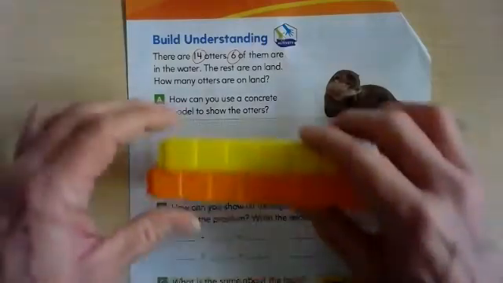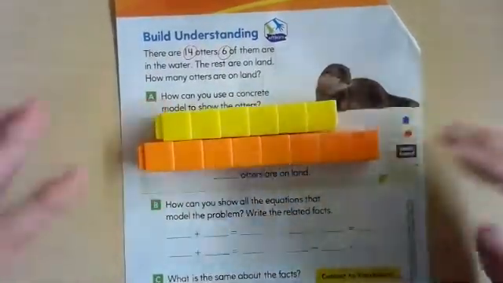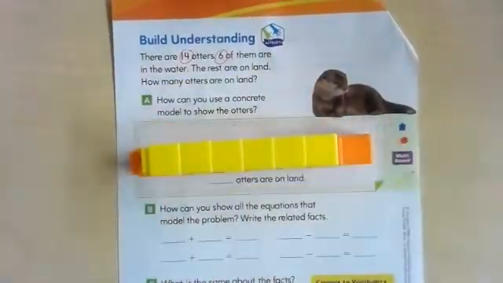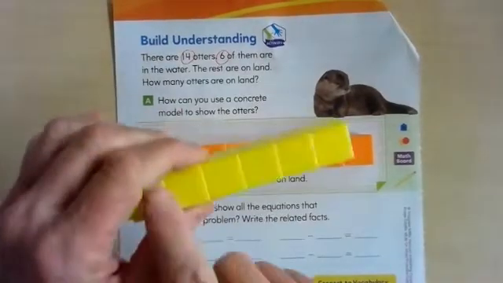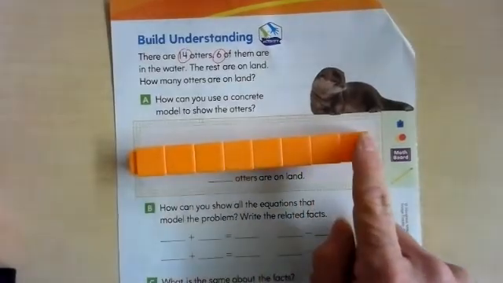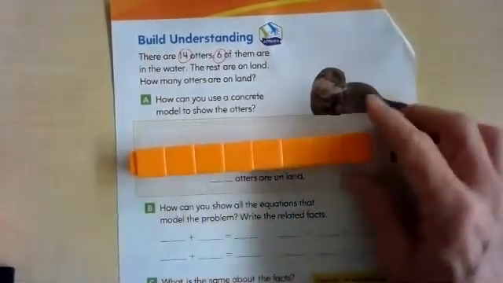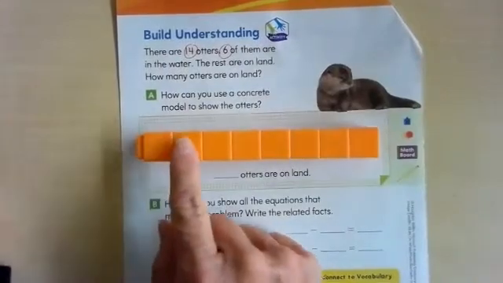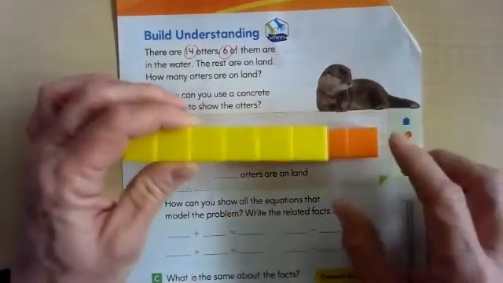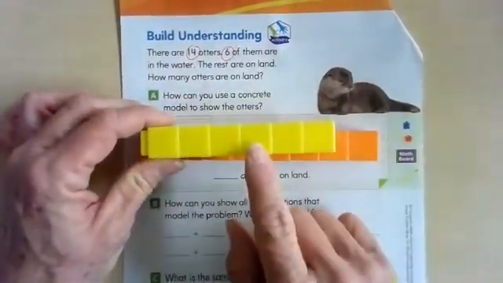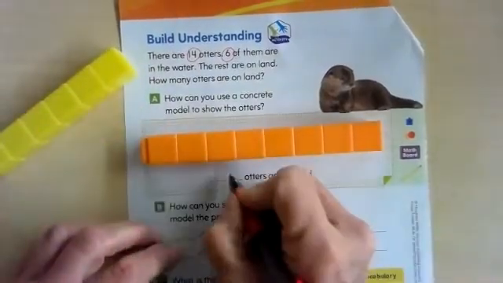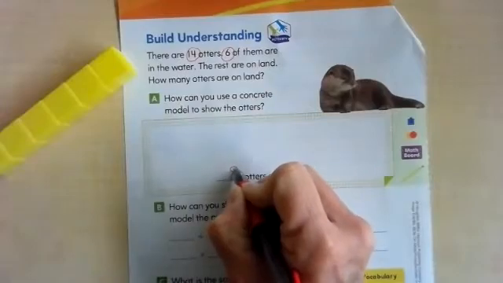Well, we're going to use our cubes. Here I have 14 cubes. I have 6, and we know that 6 of the 14 are in the water, and that leaves 6, 7, 8, 9, 10, 11, 12, 13, 14. So these are the rest of my otters. How many is that? That's 1, 2, 3, 4, 5, 6, 7, 8. So 6 otters are in the water. 8 otters then are on the land. So let's write in that number 8.